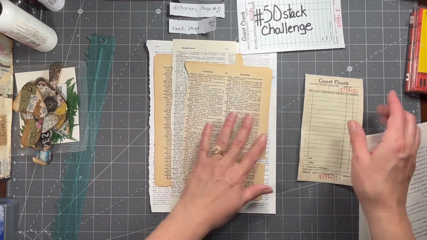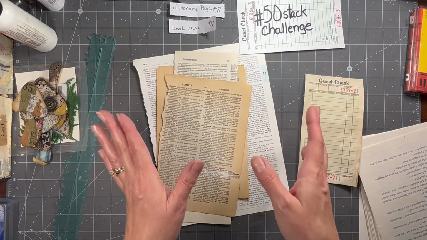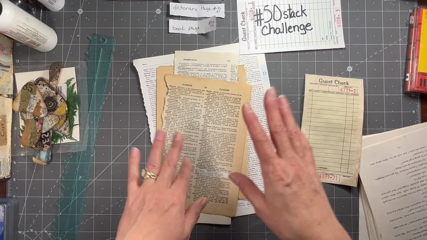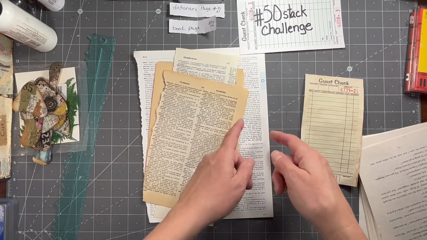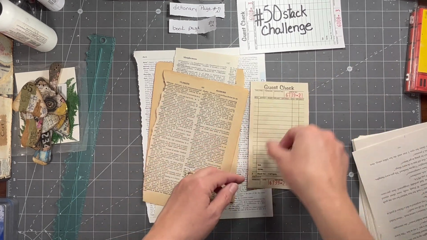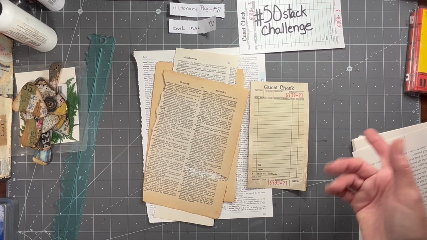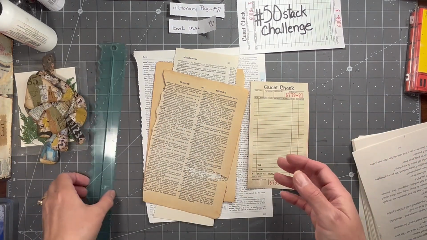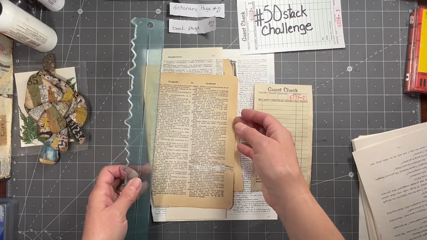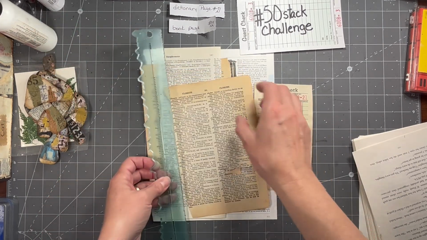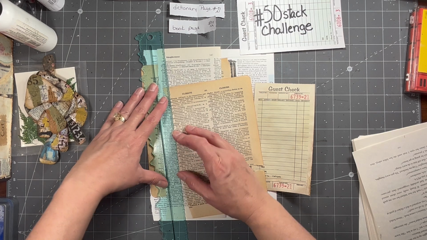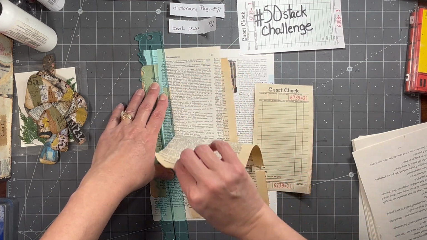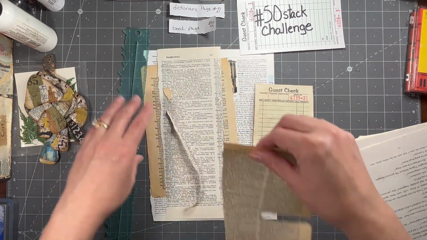Okay, so dictionary page is our first one for number 21. I have all different dictionary pages here. I thought it would be fun to tear strips of them in the different colors and put them on here as our background, and then put something else. I thought maybe a mushroom. I know I've been doing mushrooms all the time, but I'm kind of hooked right now. Or we might find something else. I don't know yet. But anyways, I thought we could start with getting some of the dictionary page down.